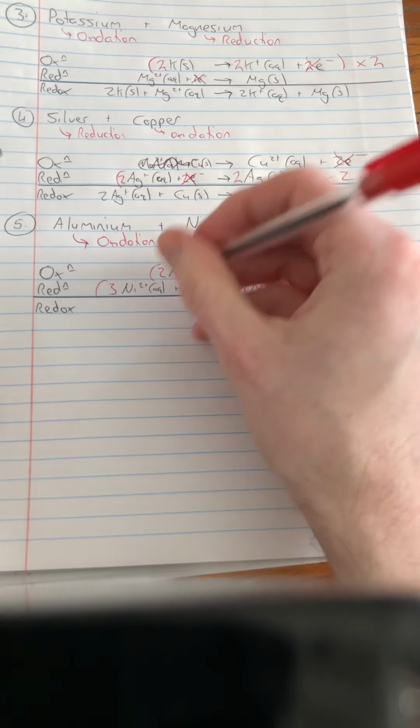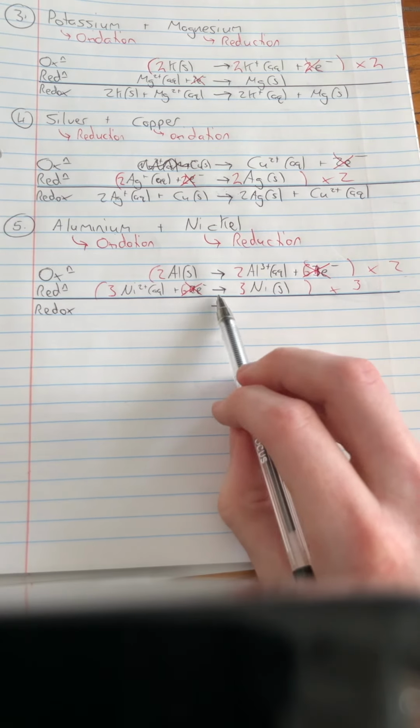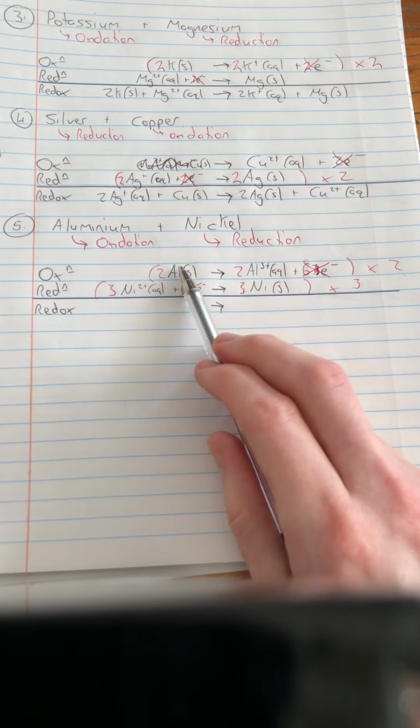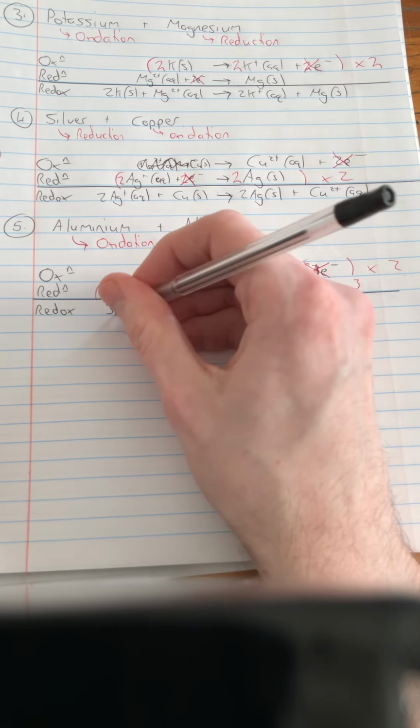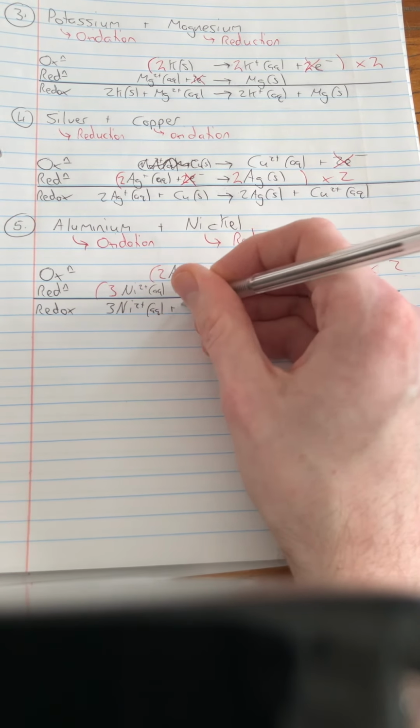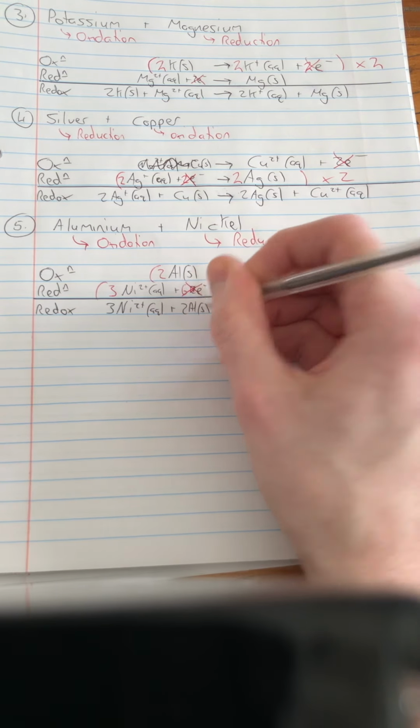So what we can do is we can cancel them out. And that's it. It's the same thing over and over. Okay, so everything to the left of the two arrows we write here. So that's going to be, doesn't matter the order, 3 nickel 2+ aqueous plus 2 Al solid.